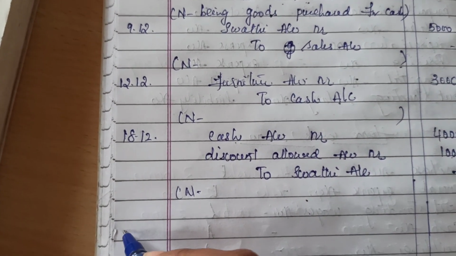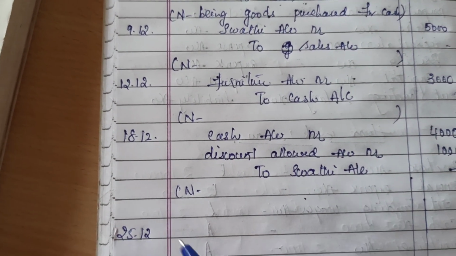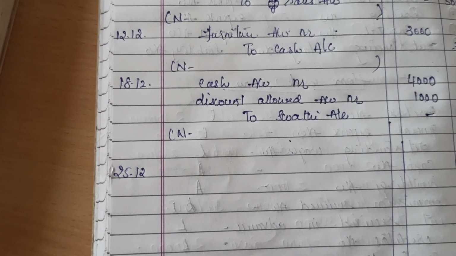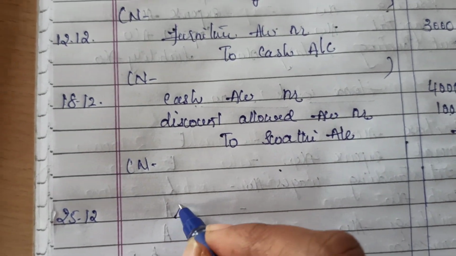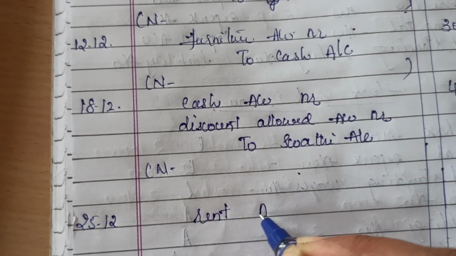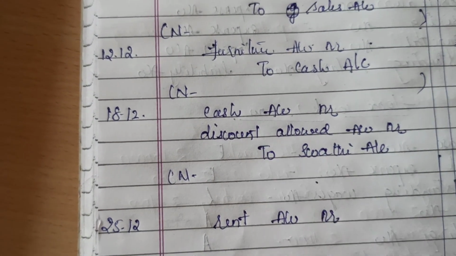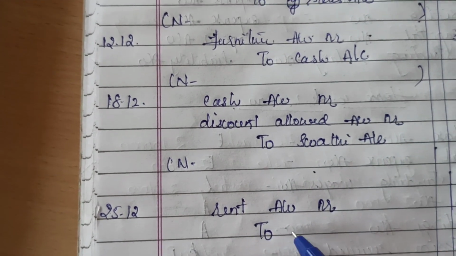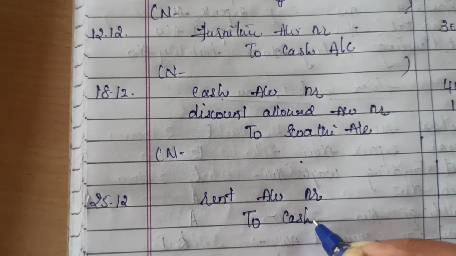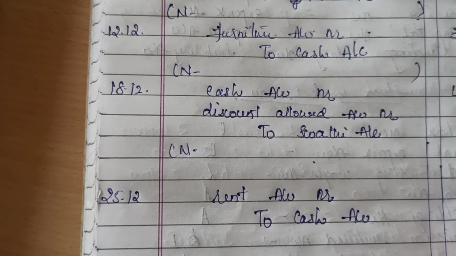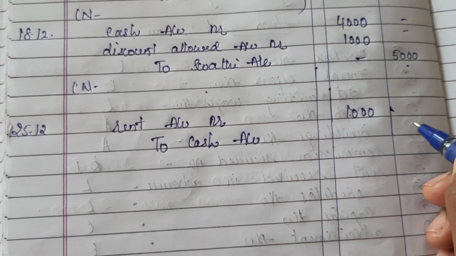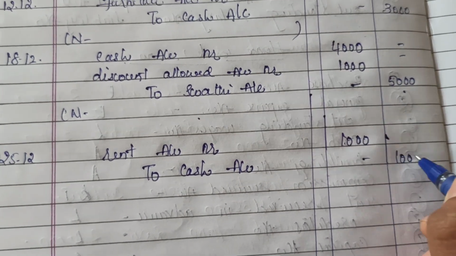The next we have on 25th December, paid rent. So we are paying the rent here. Rent account debtor to cash account. Rent is an expense, so expenses should be on the debit side. How much rent has been paid here? It is 1000. Write here 1000 and 1000.